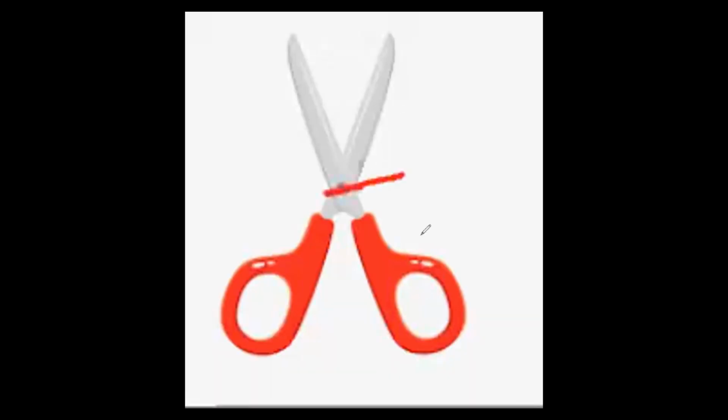In a scissor, this particular point is the fulcrum, and the effort arm is usually smaller compared to the load arm. The load arm is the blades of the scissor, and the effort arm is where you hold the scissor in your hand. And the effort arm being smaller, it acts like a gain in speed.